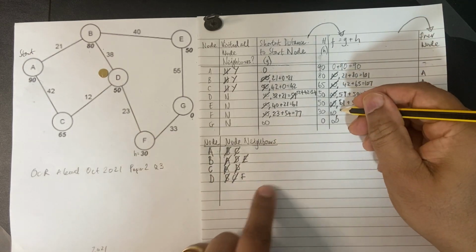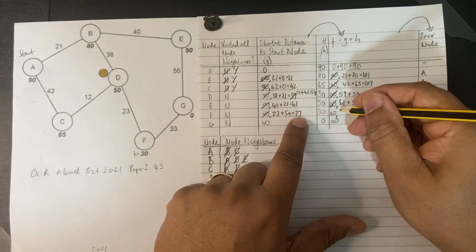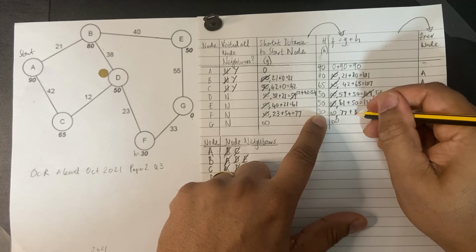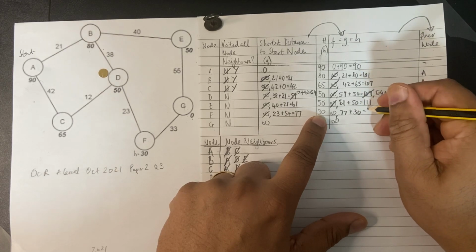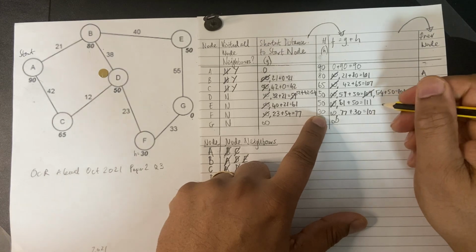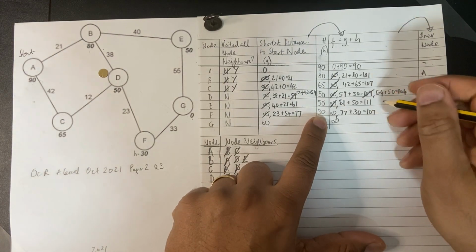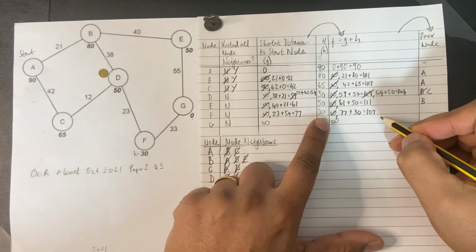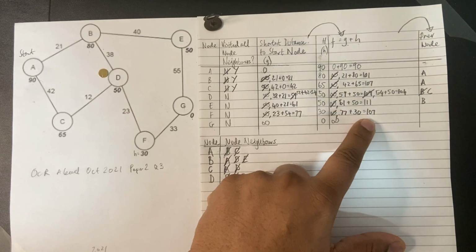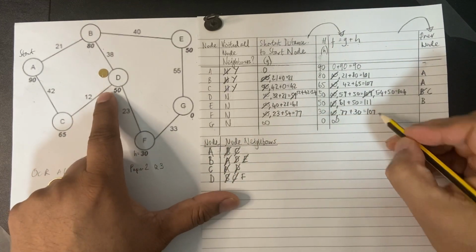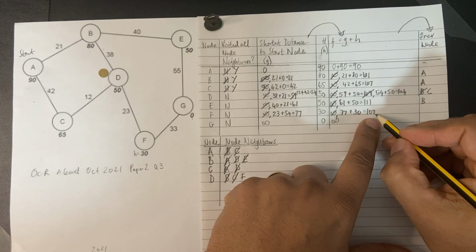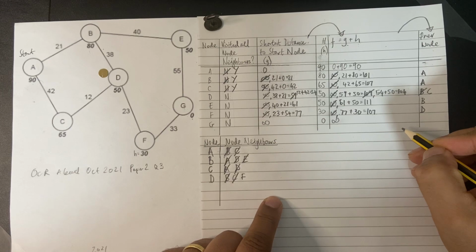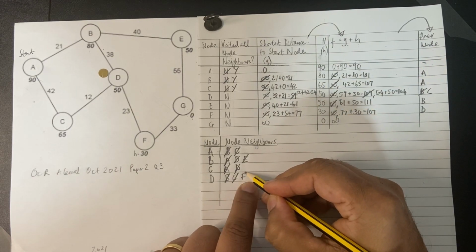Okay, so that's simply G plus H. So we've got 77 plus the heuristic distance, that's 30, which will give us 107. And then 107 is smaller than infinity, so we put a line through that. That's our new distance. Right, now we need to update our previous node for F, and that will be D. Okay? Right, so we have completed everything for F here.